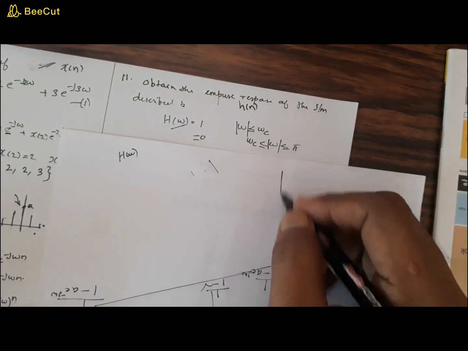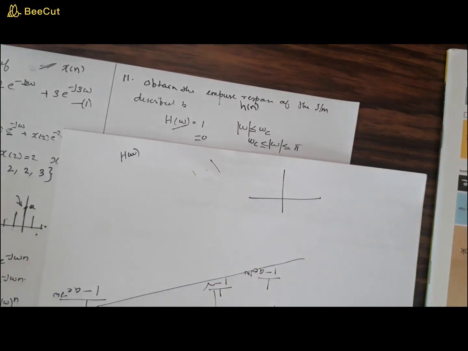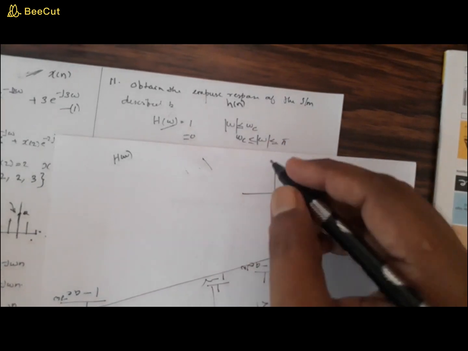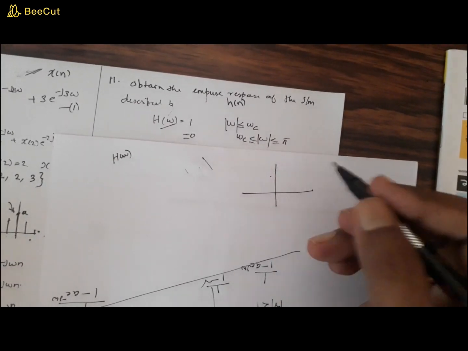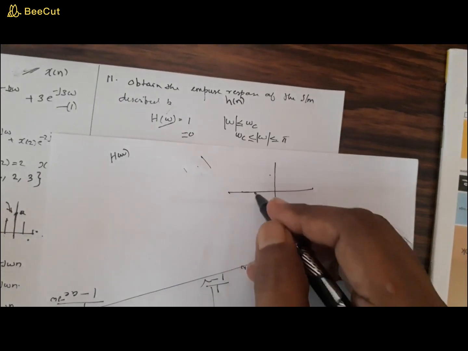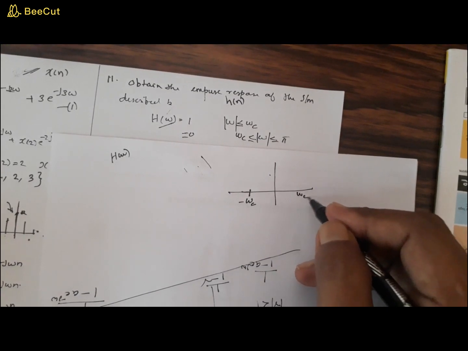Now how will you plot this? As I already told you, especially when you find the inverse Fourier transform, you should draw the spectrum first. This can also be called the spectrum or the Fourier transform. So H of omega is 1 for the modulus of omega between minus omega c and plus omega c.